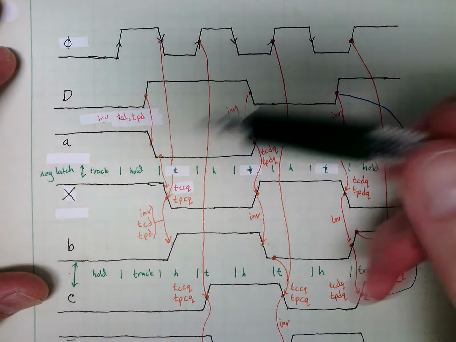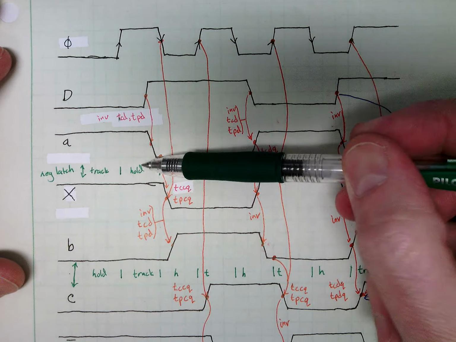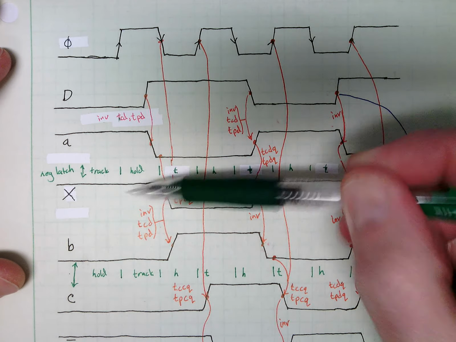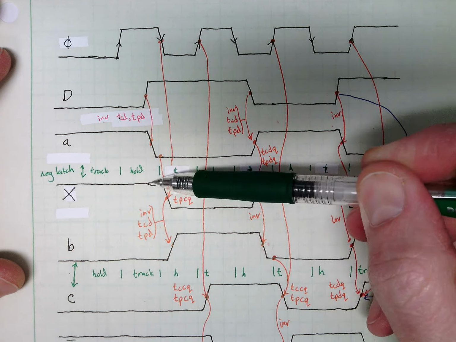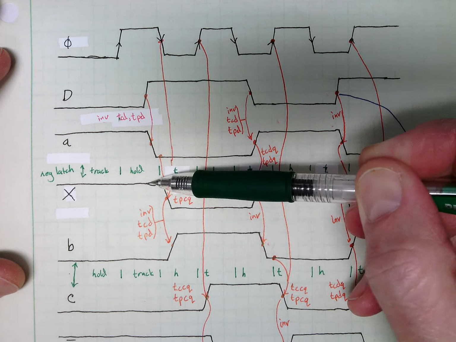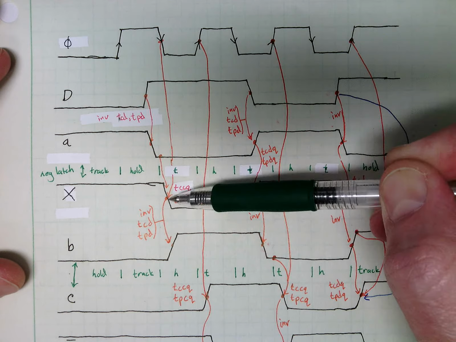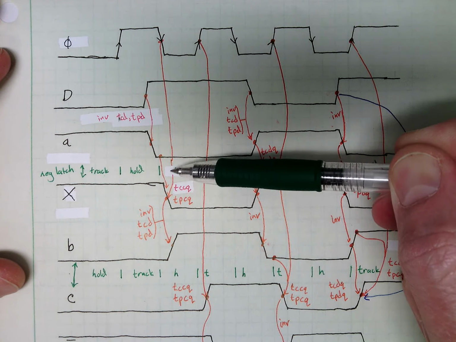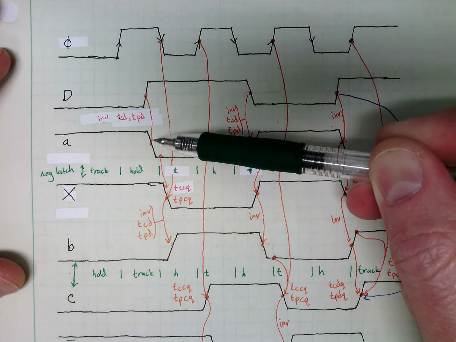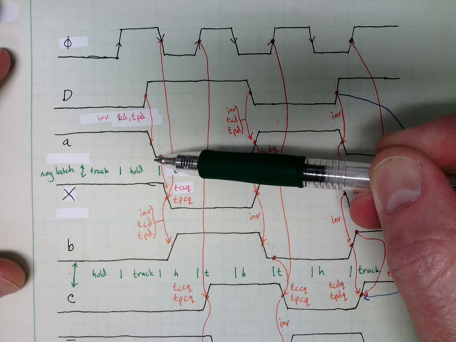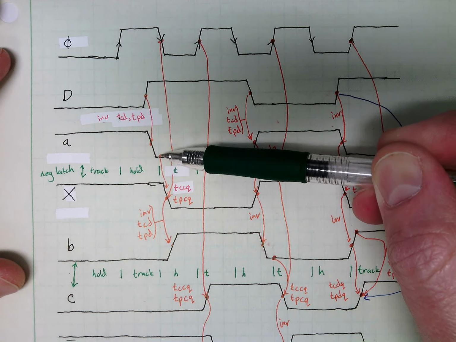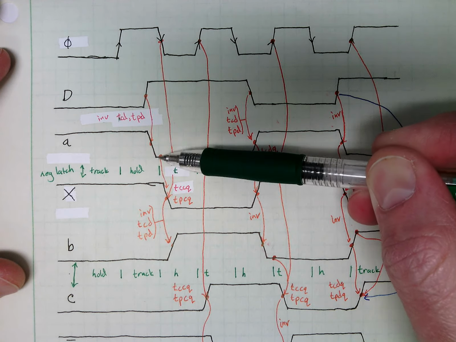All right, so when we're in hold mode, X doesn't change. You notice that A changed, but X does not change. The only time that X changes is when we're in track mode. Track mode has one event. We see that A changed, and right before the clock it settled down, so A is low.